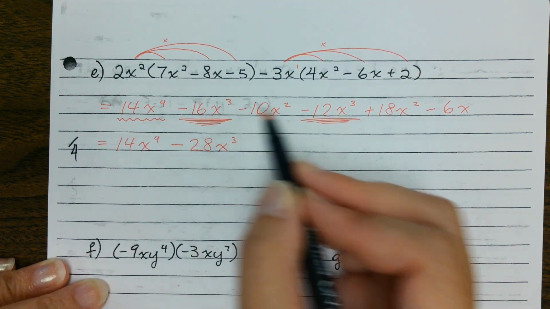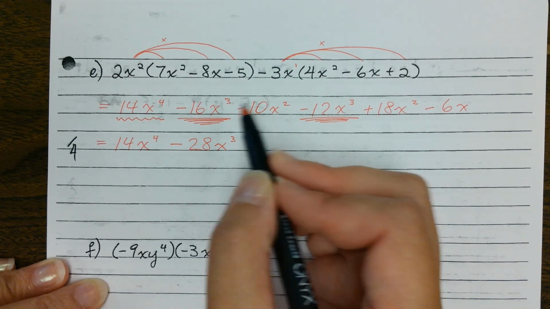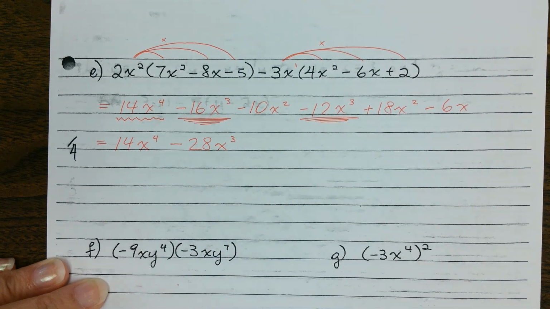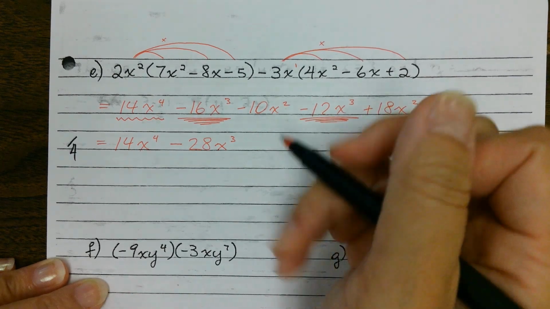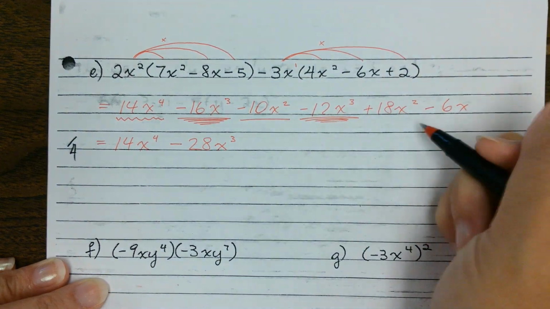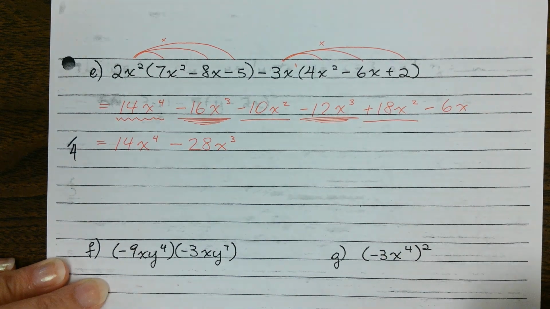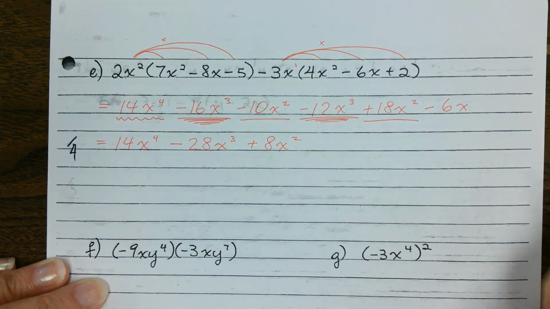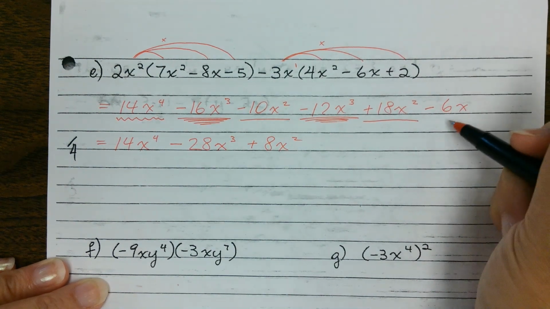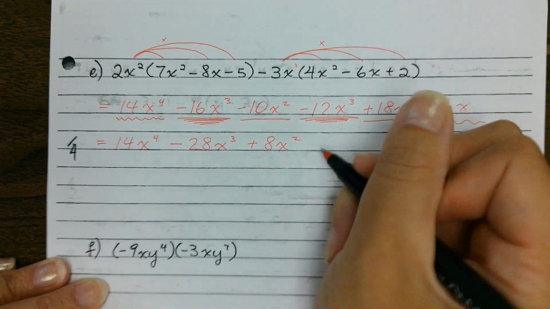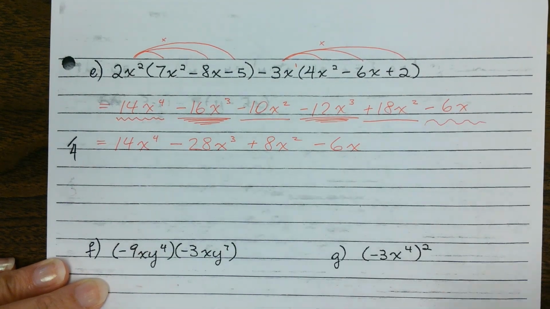Remember when you're adding like terms together, you're adding. Adding doesn't change the exponent. When does it change? When you multiply. Yeah. Okay. And then negative 10x squared goes with the positive 18x squared. So plus 8x squared. And then lastly, the negative 6x, it's by itself. So you get this. Okay.